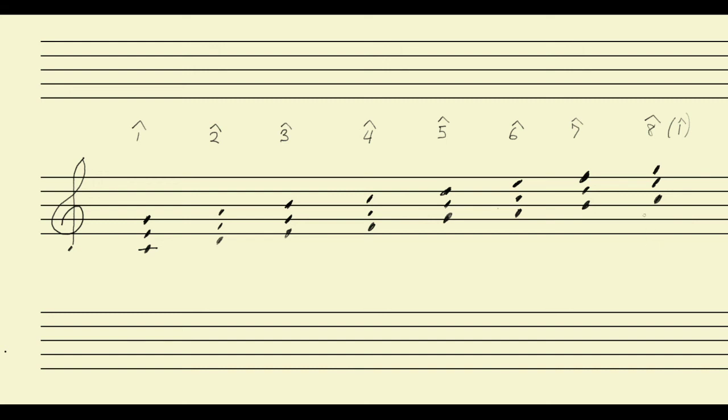So look at this. We can build a triad using each scale degree as the root. The first, the second scale degree, the third scale degree, the fourth scale degree, the fifth scale degree, the sixth, the seventh, and the eighth, or the first.